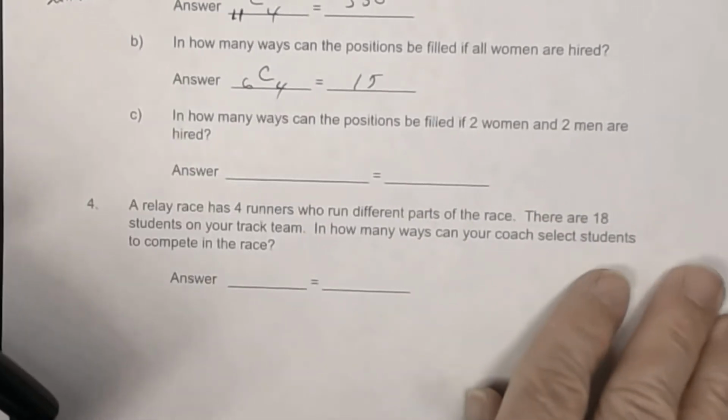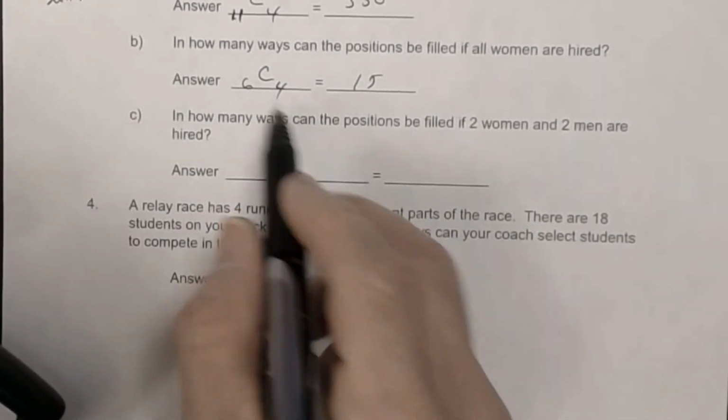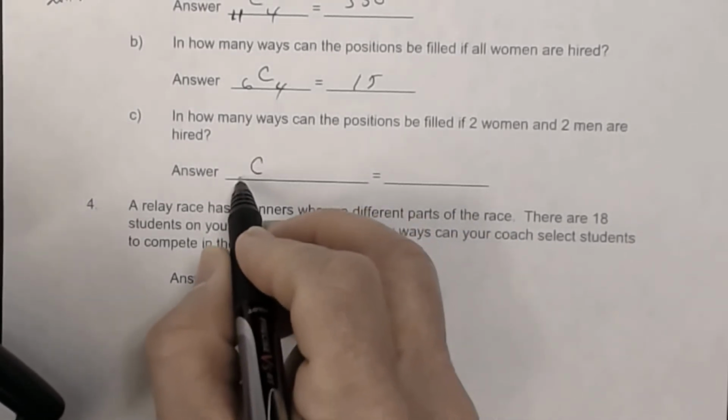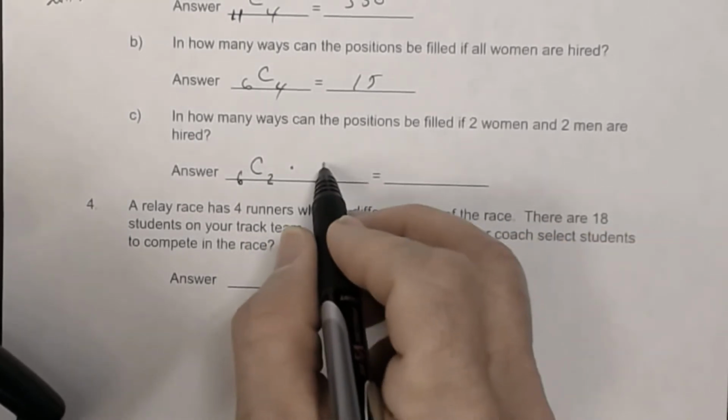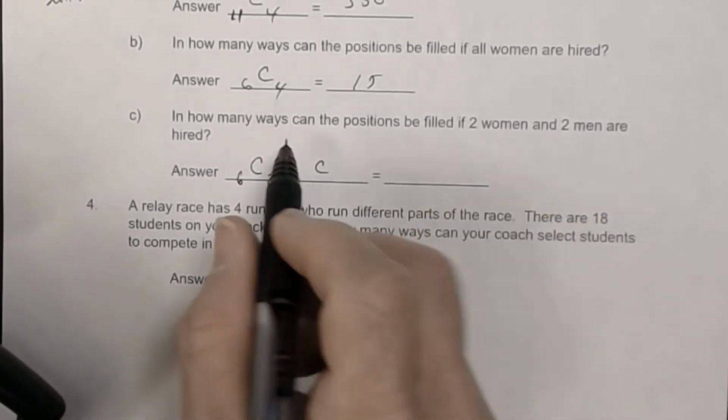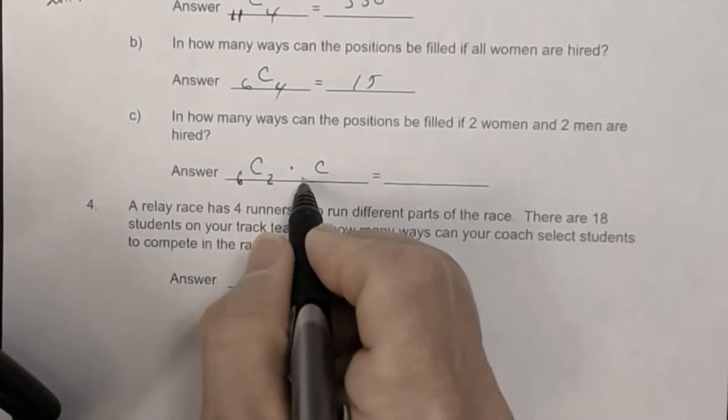How many ways can the positions be filled if 2 women and 2 men are hired? Let's look at the women first. There are 6 women, and you're choosing 2 of them. Then there are 5 men, and you're choosing 2 of them.